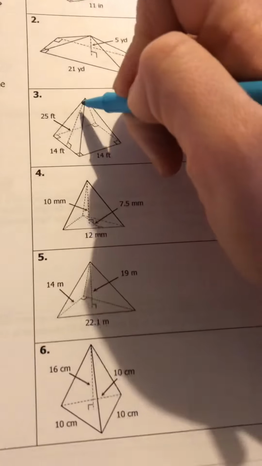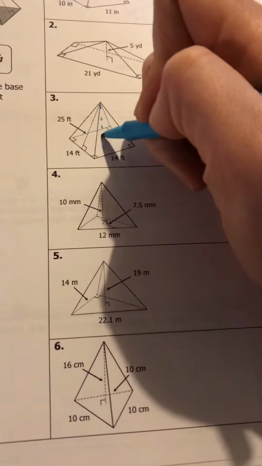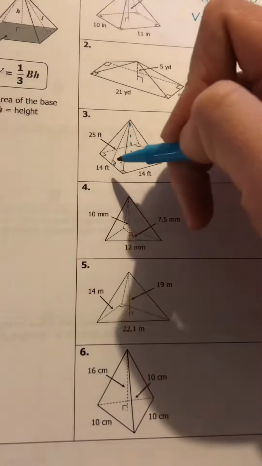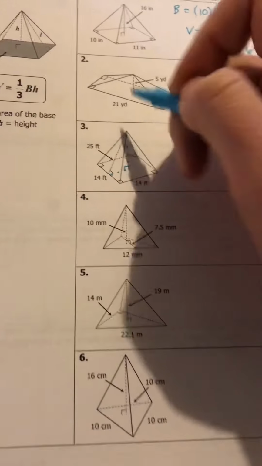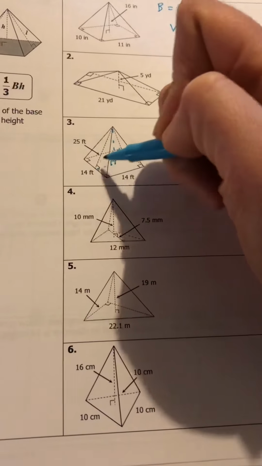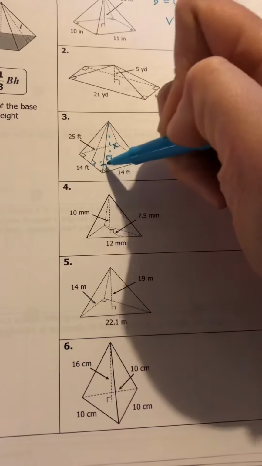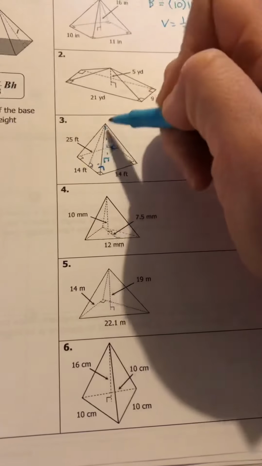Okay, so the next two are rectangular bases. This one here doesn't have a height. There was one like this on your Edulastic last week. You've got to find your height. We're going to do Pythagorean theorem for that. Now, if this is 14 all the way across, this little base here has got to be 7, right? And then this we know is 25.